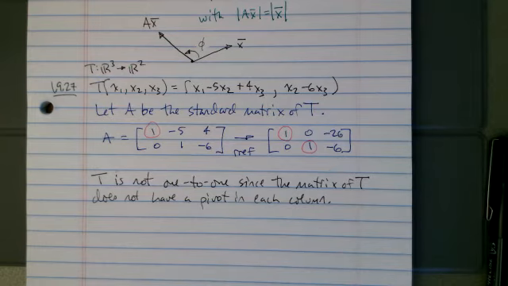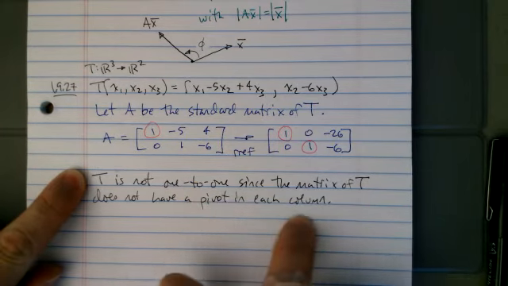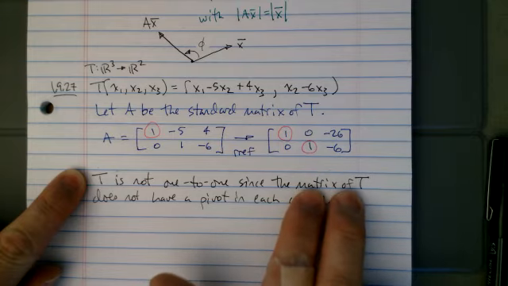Notice that we're using the matrix and the pivots in the matrix to determine something about the transformation. Notice it's not that T does not have a pivot in each column, because T is not a matrix. The matrix of T does not have a pivot in each column. A thing about transformations for a transformation, a thing about matrices for a matrix.